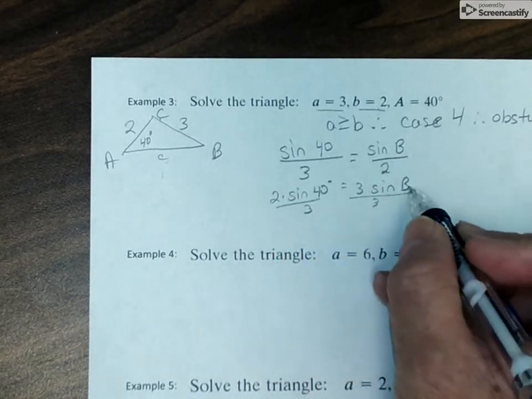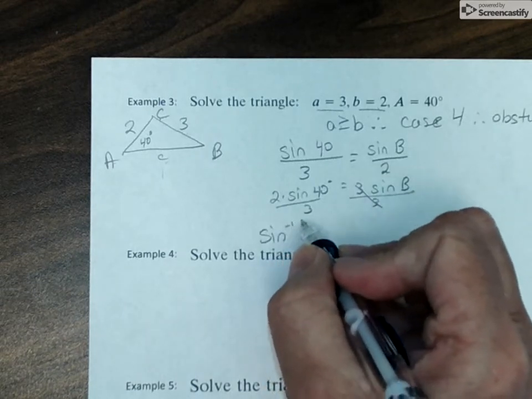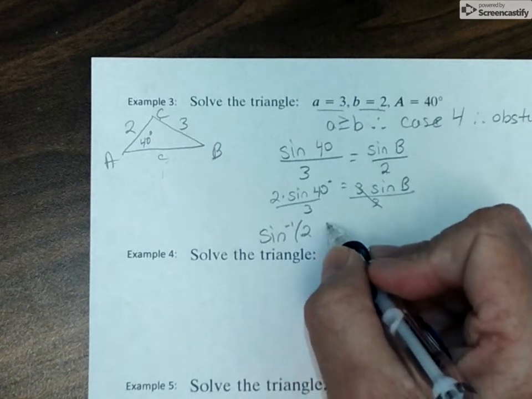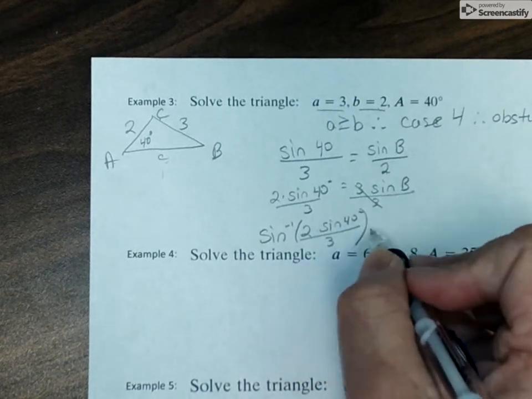And to find B, I'm going to have to take sine inverse. So sine inverse of 2 times the sine of 40 degrees, all of that divided by 3.